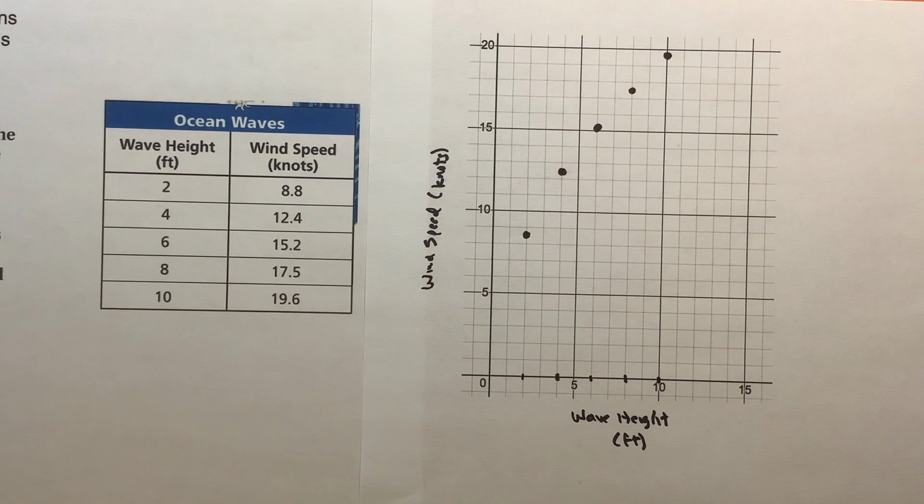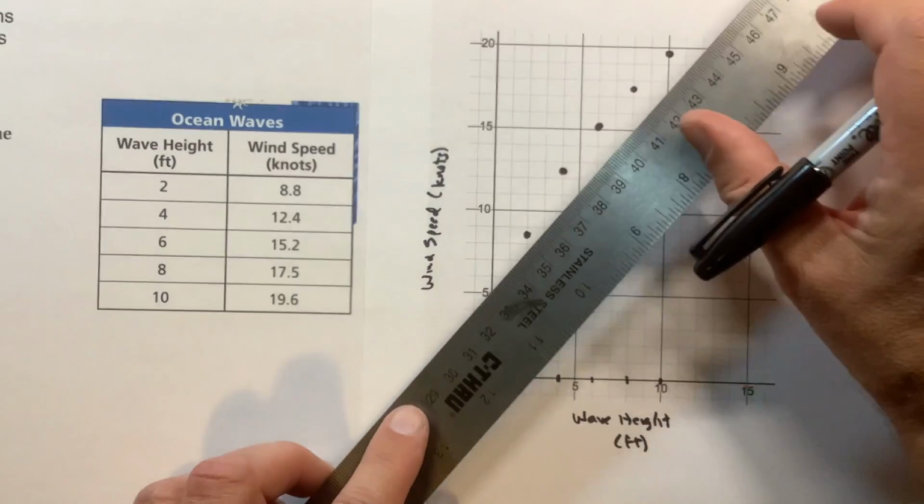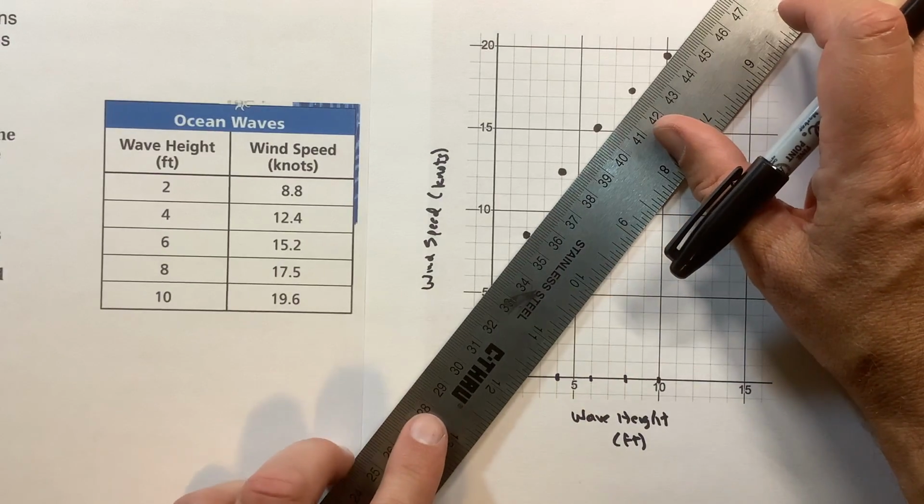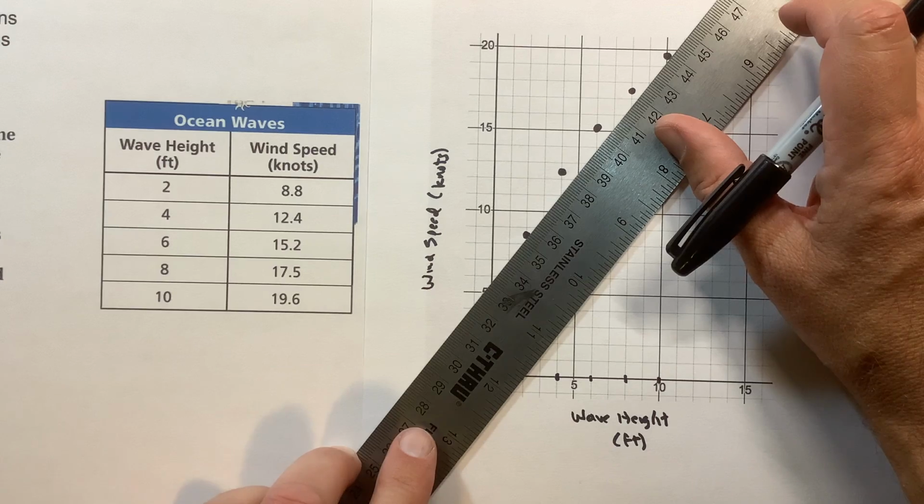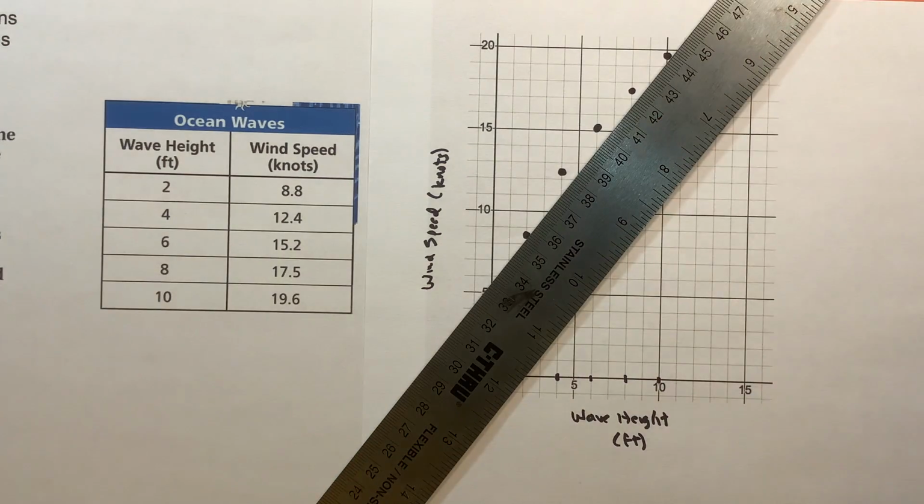Well, this is awkward because it looks like those are all in a line. I did estimate, but I didn't round it off that far. So my first thought was that it looks really close to being a linear function. But it doesn't look like it.